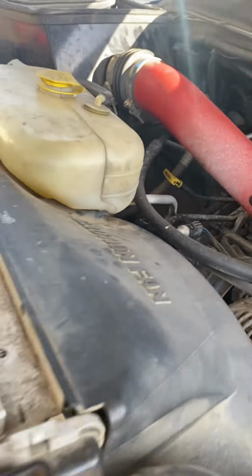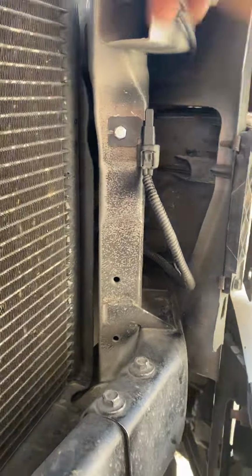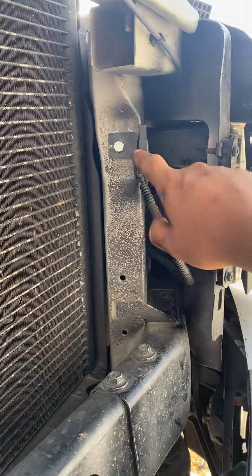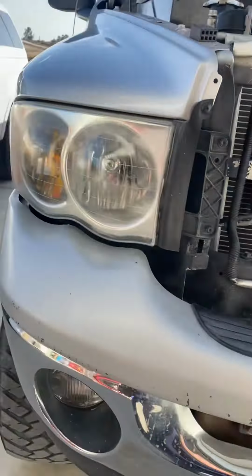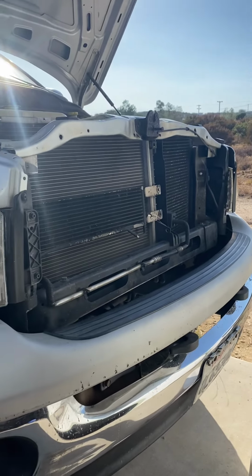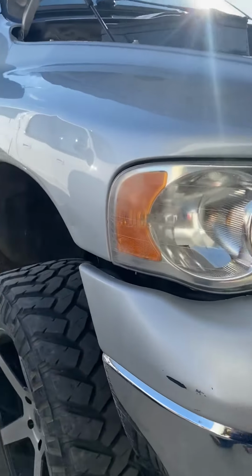I don't know why, but this just suddenly went out of nowhere, and it was starting to go out, I guess, because my electric fan wasn't working. But as soon as I replaced this, the AC condenser and my fan started working. So before you replace that radiator fan, I would try to replace that sensor first and see what happens. I'm not saying it'll work for you, but it might work for you.